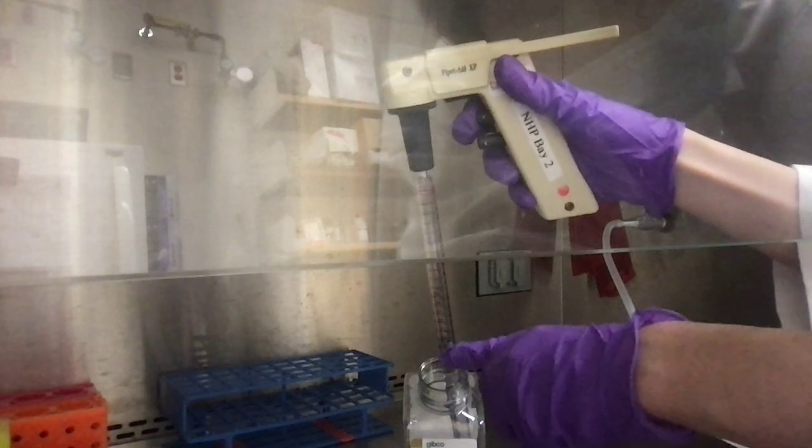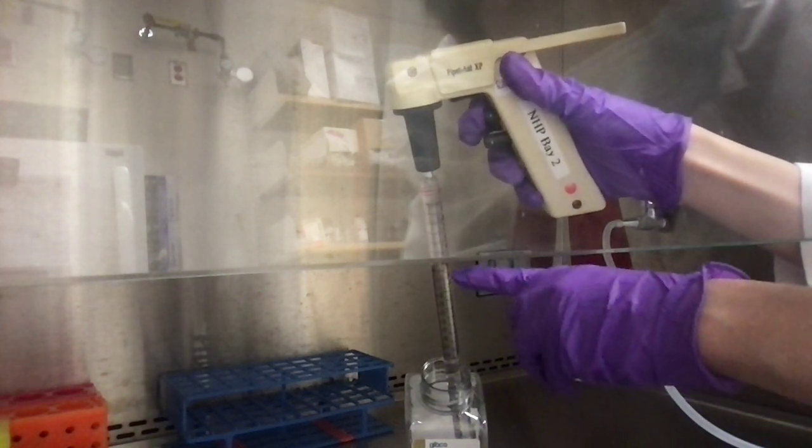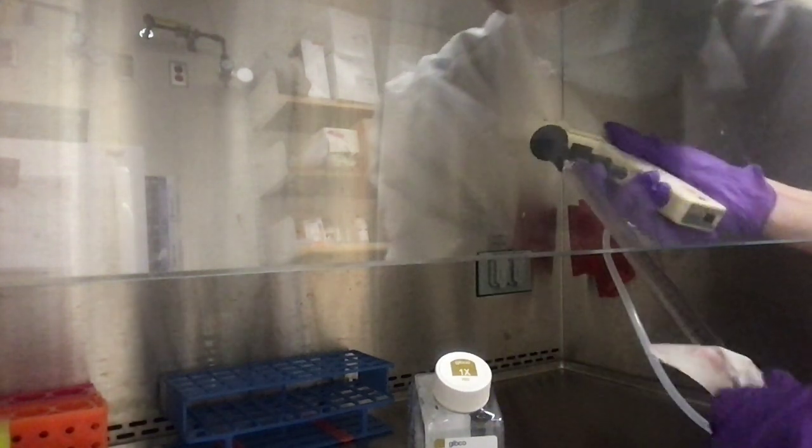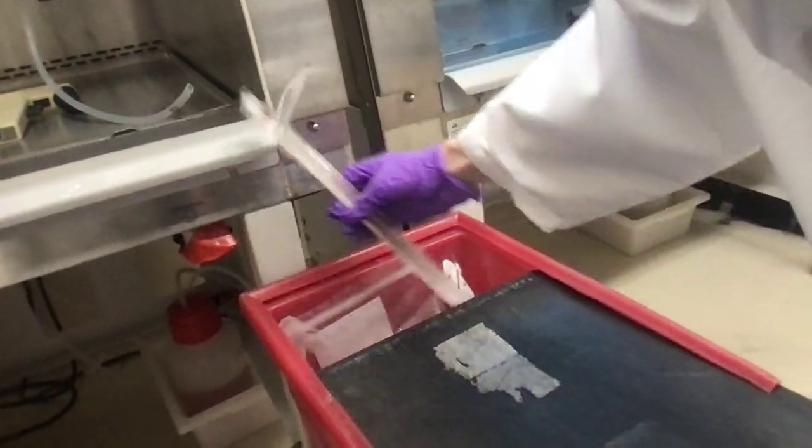You can see that solution is coming up here, and then press another button to expel the solution. And then when you cap the container, you put the pipette tip back into its packaging, and then dispose of the pipette tip in one of those ubiquitous red biohazard containers.